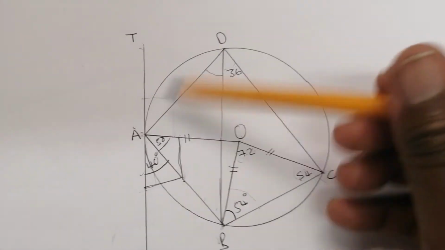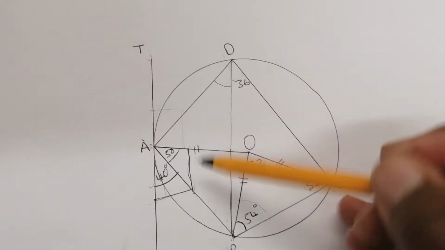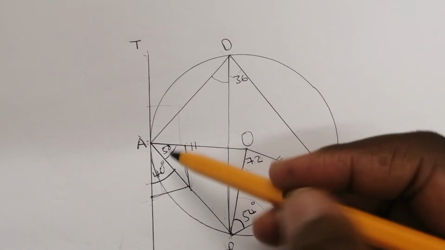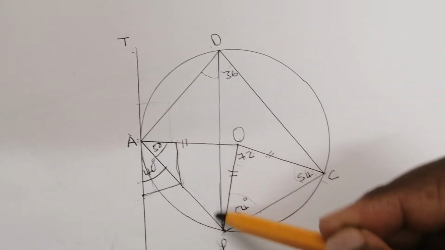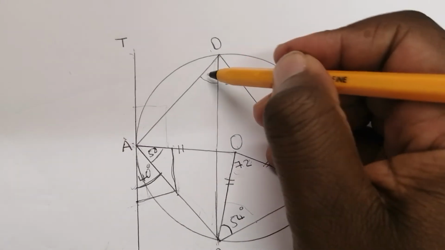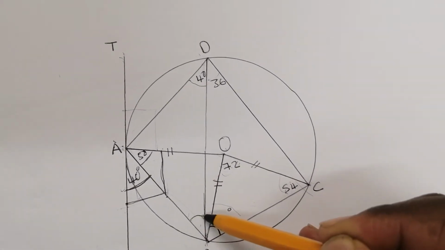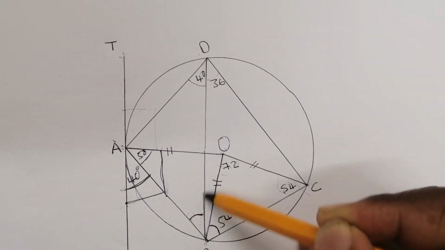It's BAD. Then alternate angles are equal. So on this triangle, this angle is equal to 40.